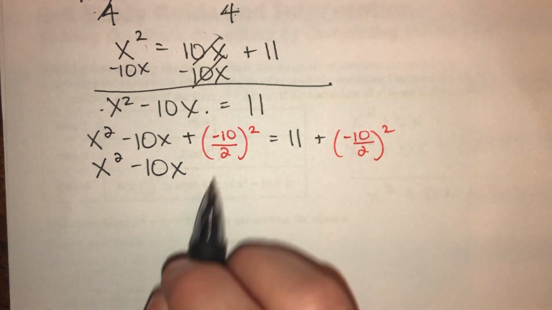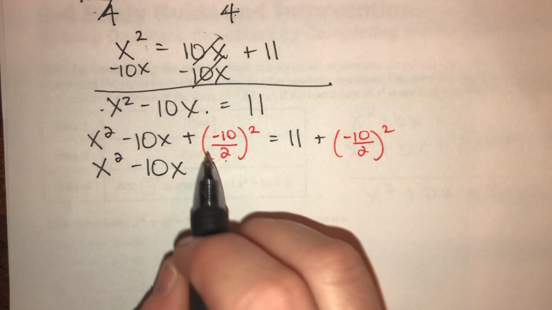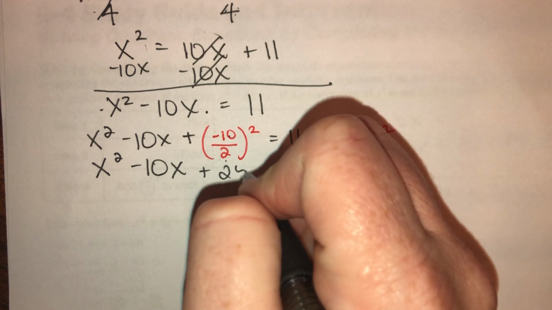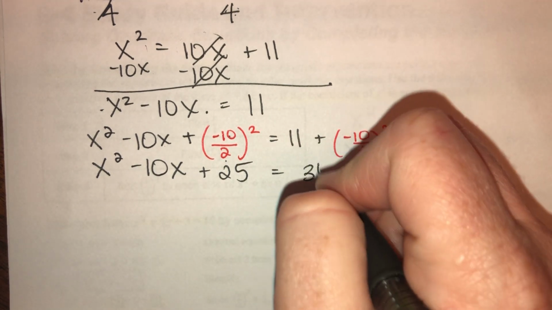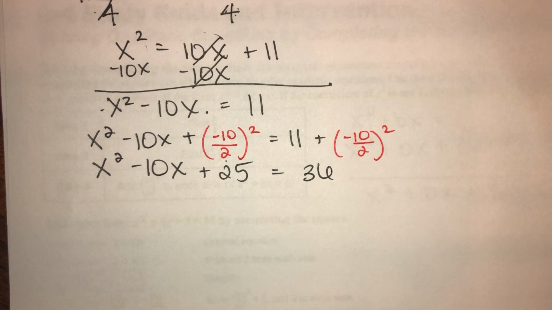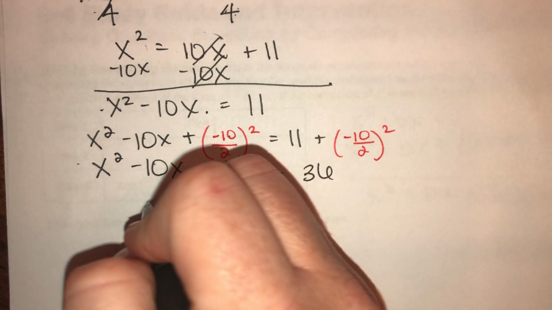All right, negative 10 divided by 2 is negative 5. Negative 5 squared is positive 25. 11 plus 25 is 36. Okay, so we can see where this is going since that's a perfect square number. So this is a perfect square trinomial.